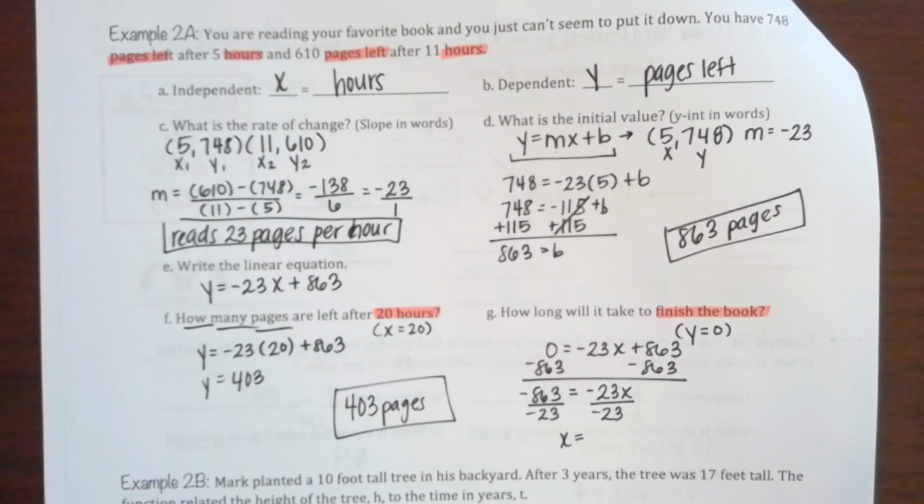Uh-oh. I think Bob wrong now. Well, tell me what you got. Divided by negative 23, I don't need a fraction, I need a decimal. I just said a decimal.